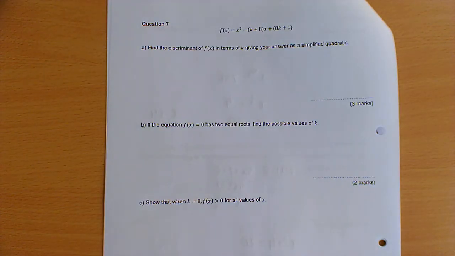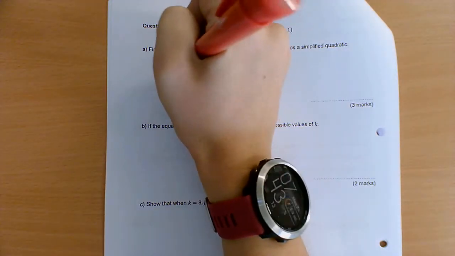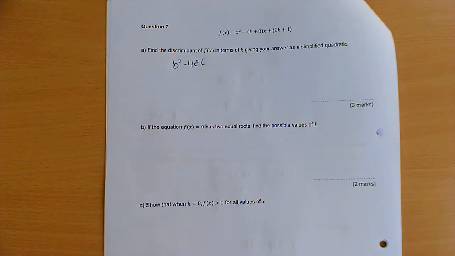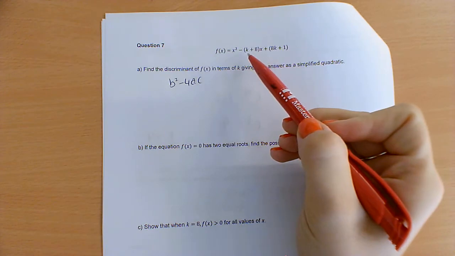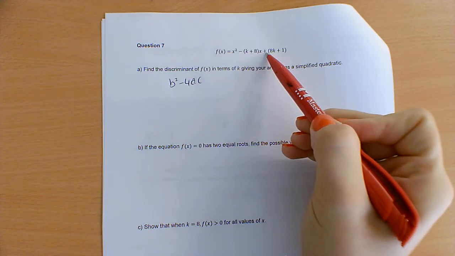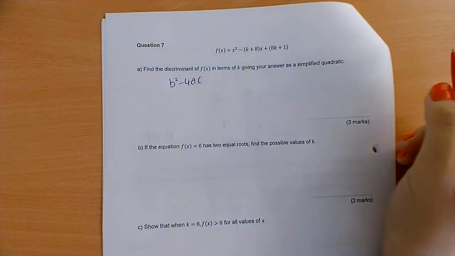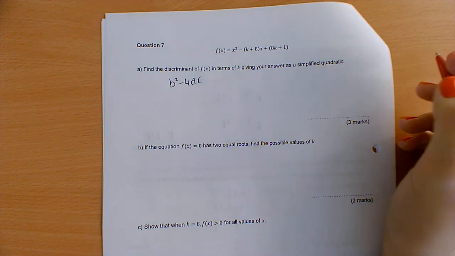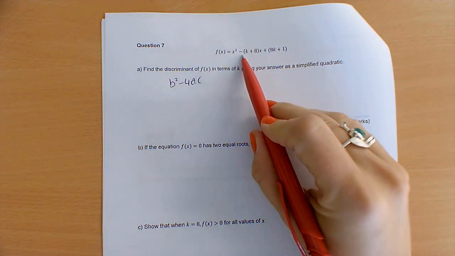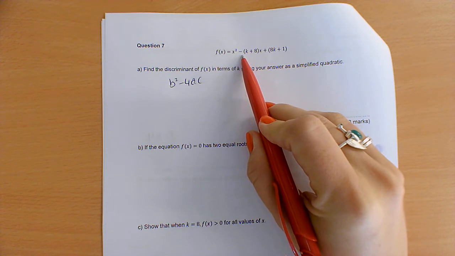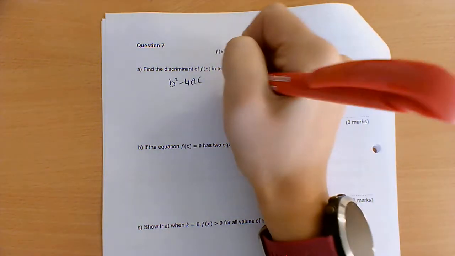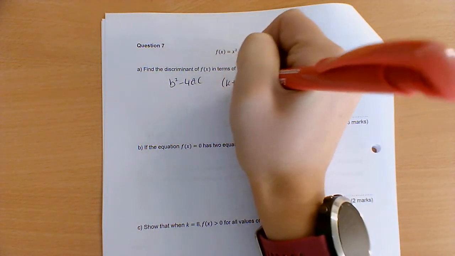Okay, finding the discriminant. The discriminant is b squared minus 4ac. So b here is minus k plus 8, but I know if I square anything negative, it's just a positive. It's the same as the square of the positive. So I'm going to actually ignore that negative because I'm squaring it. If I square it, it becomes positive anyway. So I've got k plus 8 all squared.